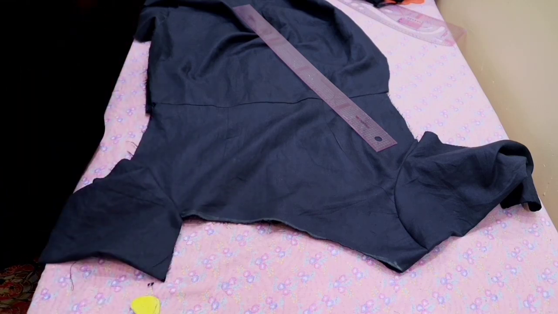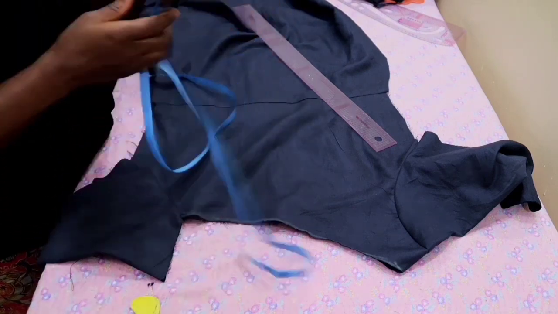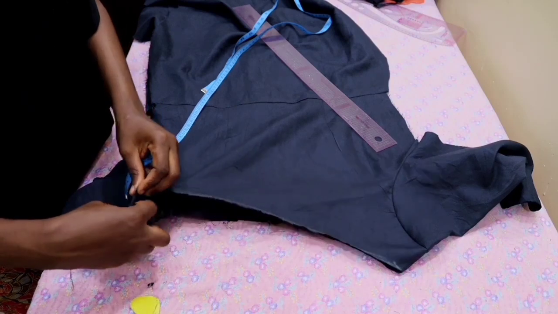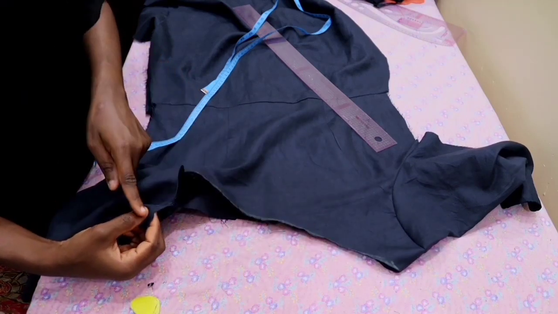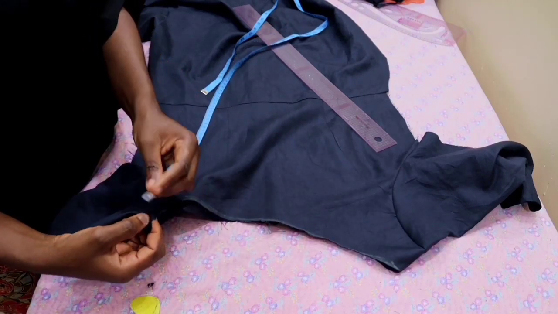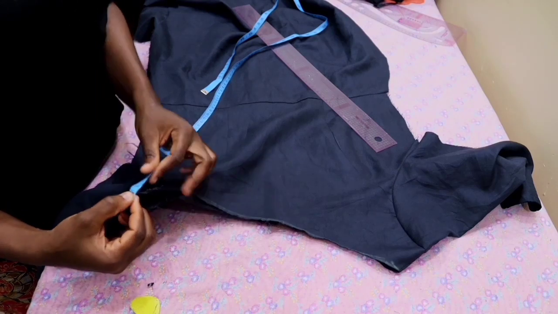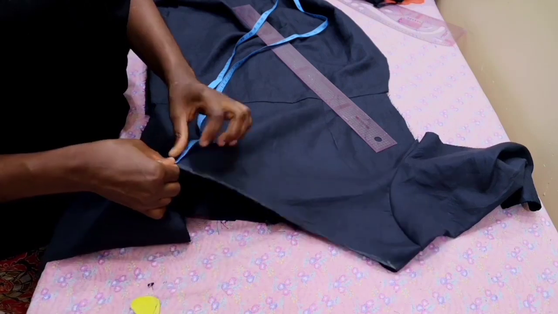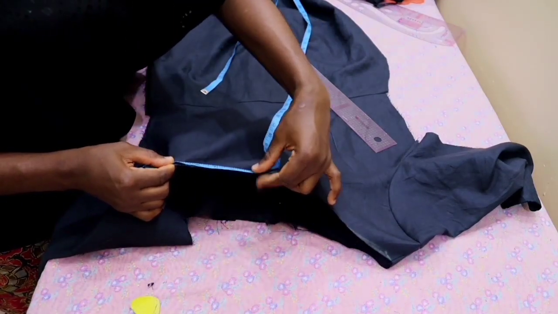Then from this notching now, I'm going to measure the neckline all around till I get back to this notching. You measure around the neckline like that all around till you get back to the notch again.